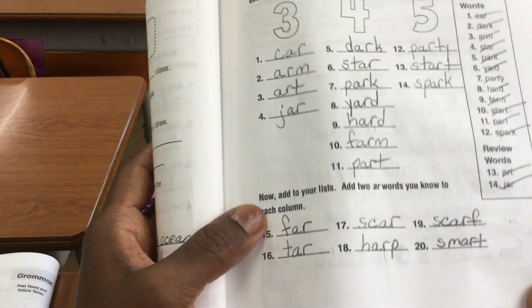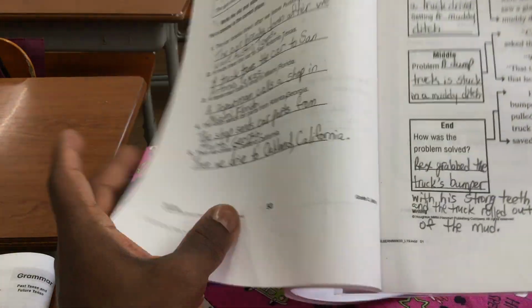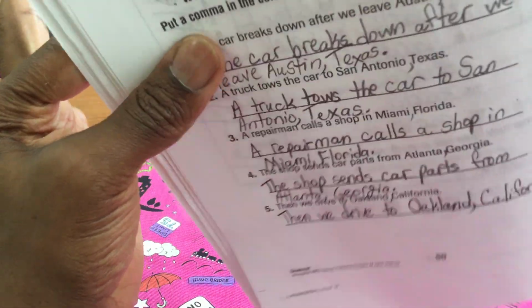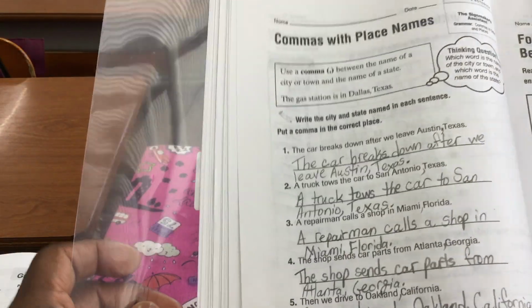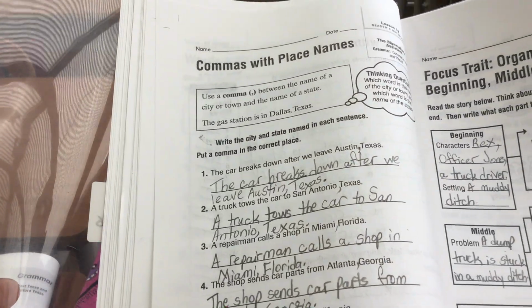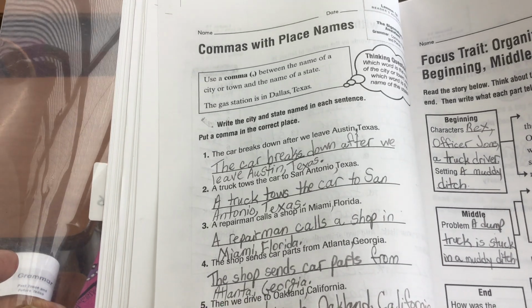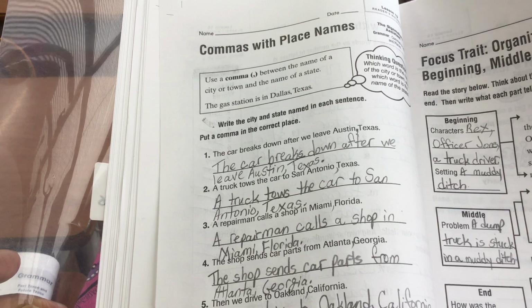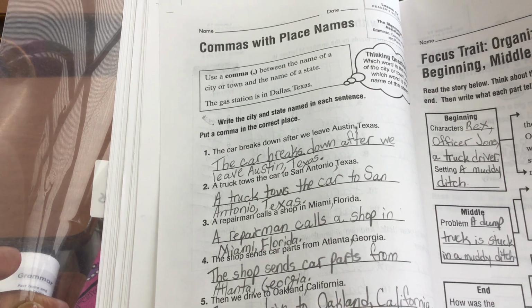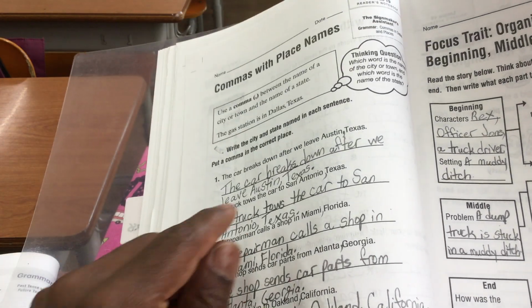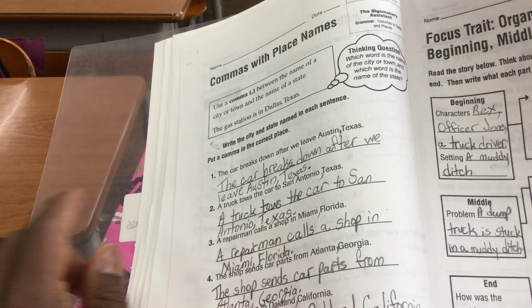When you finish checking answers, have a look at page 50. Here we needed to add commas. Commas with place names. So we did number 1 together. Let's look at number 2. A truck tows the car to San Antonio. I put a comma after Antonio, and Texas.